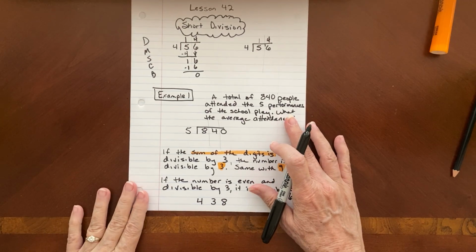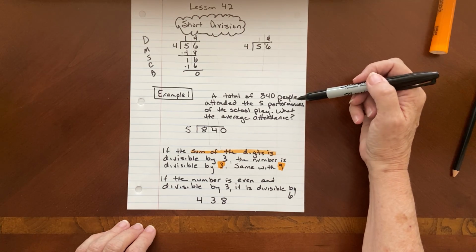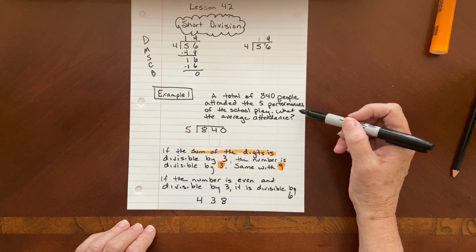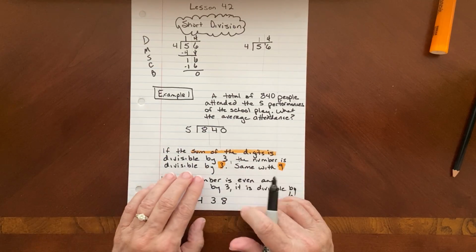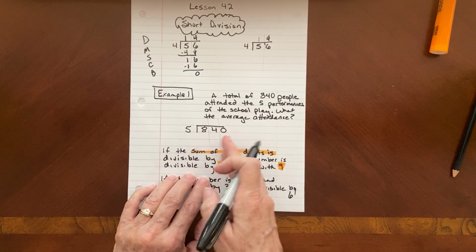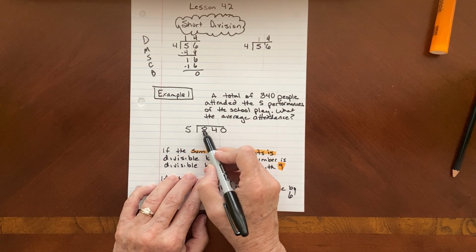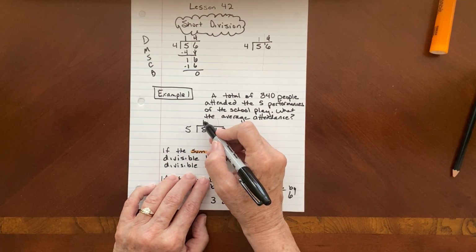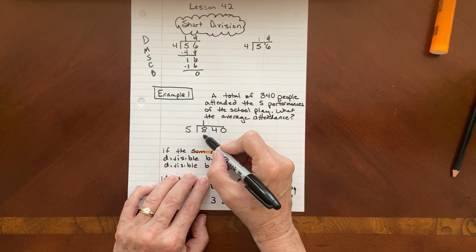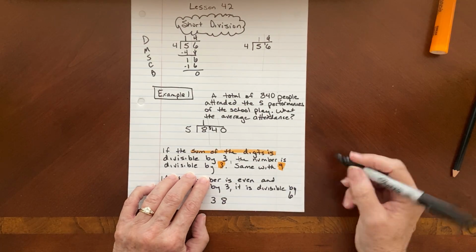Let's do example 1. A total of 840 people attended the 5 performances at the school play. What's the average attendance? Okay, so I'm going to do the short division version. I still make my columns because I want to make sure I keep everything lined up properly. Will 5 go into 8? Yes, 1 time. 1 times 5 is 5. 8 minus 5 is 3. So I'm going to put my 3 right there.